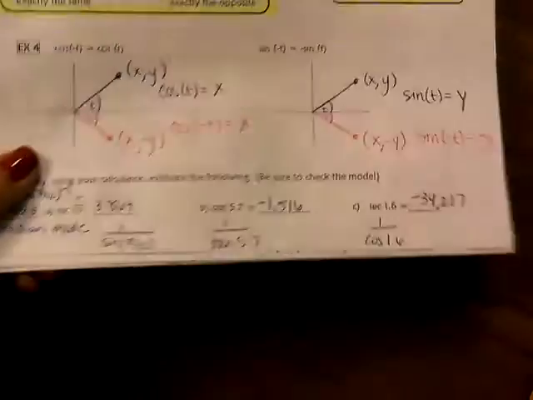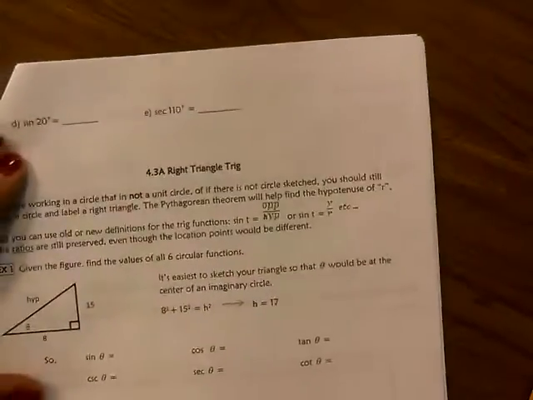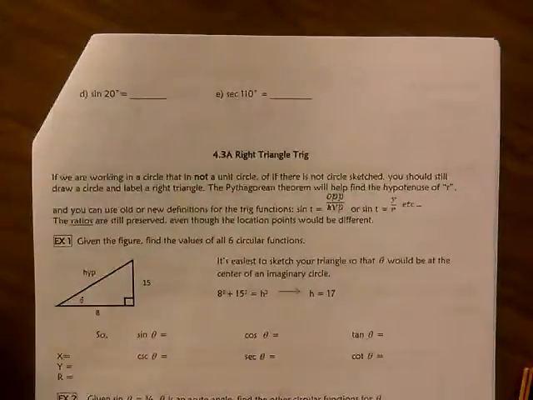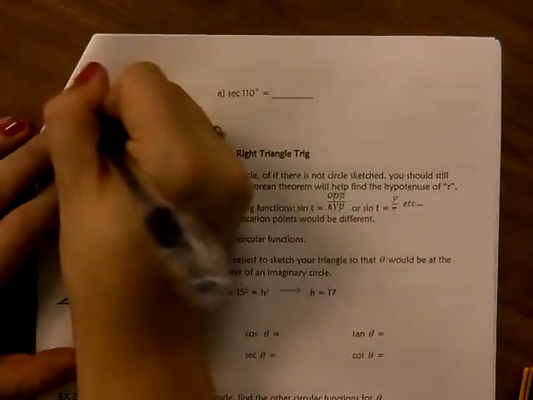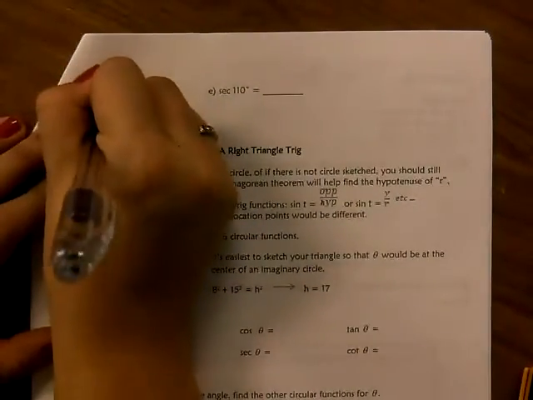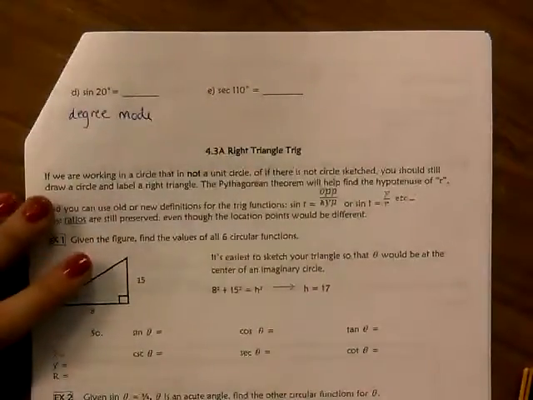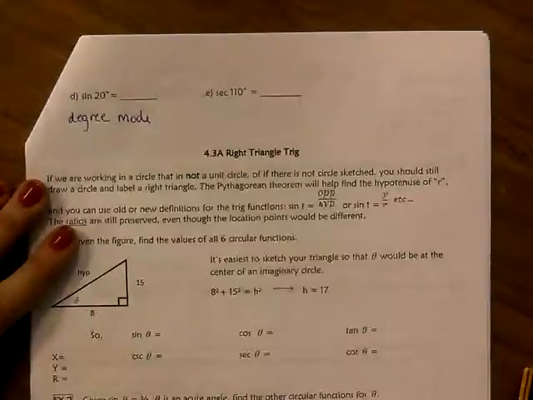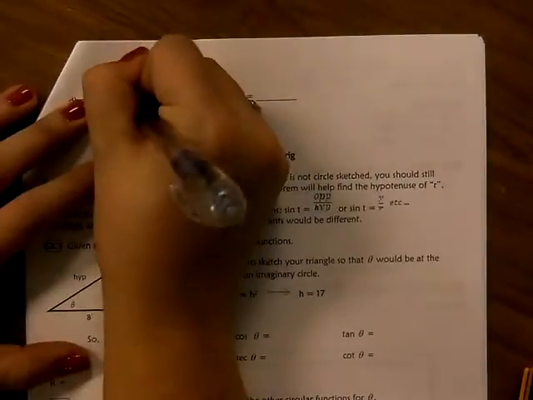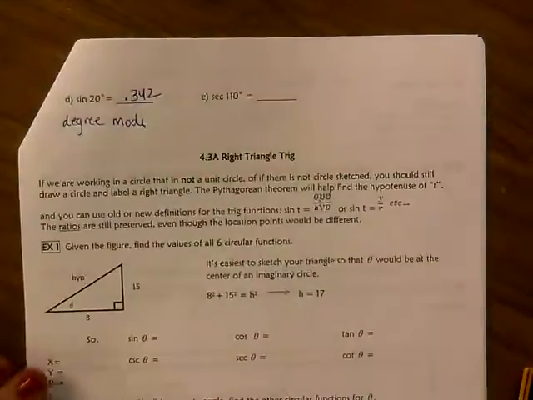Okay, the last problem, I think I pushed here. Yep. So now we're still evaluating these, but now what mode should we be in? Degree, because degree is given. So now we're in degree mode. Now we have a sine button, so that one can be entered in as is. So the sine of 20 degrees, and that's something that you did in geometry, right? Did you get 0.342? Okay.